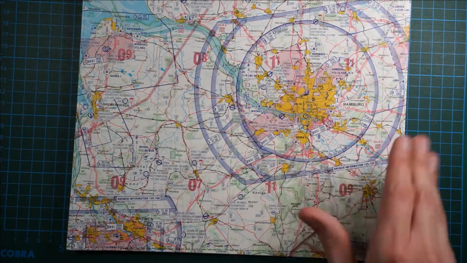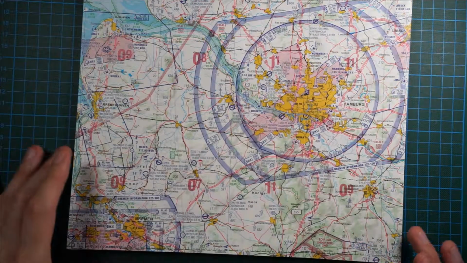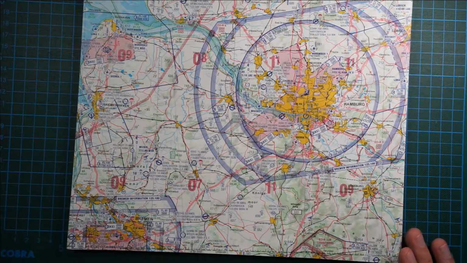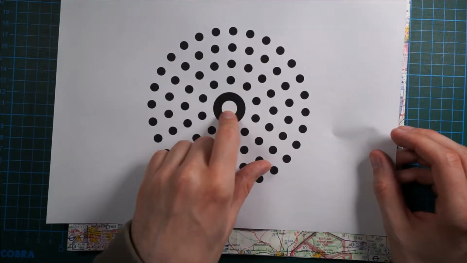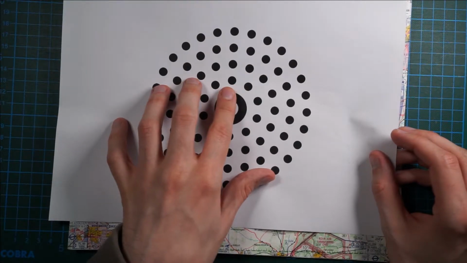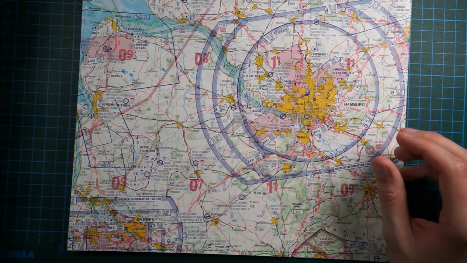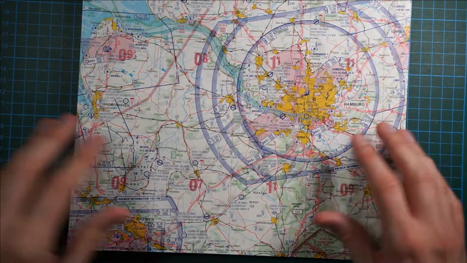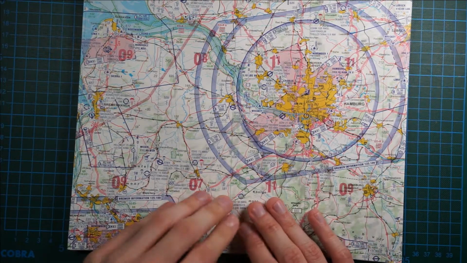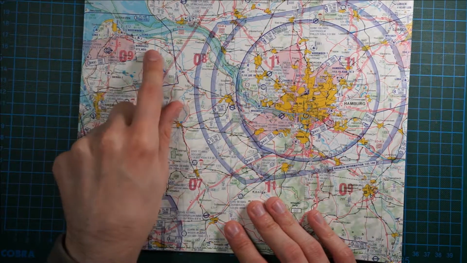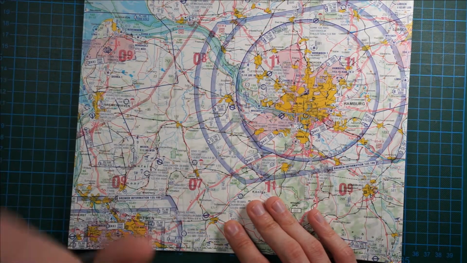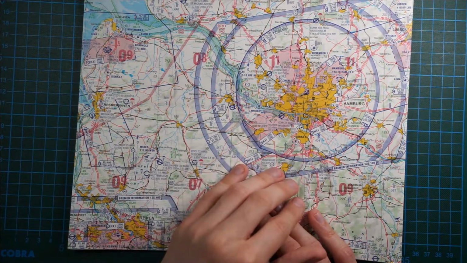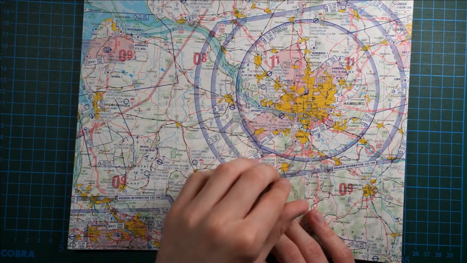So if you are looking on a map like this one of the area around Hamburg, you will find an NDB marked with the symbol, a circle with circles of dots around it. And at least in Germany, maybe in different regions it's a bit different, you will always find an NDB close to an airport and aligned with the runway, so that you can use an NDB for approach as well. And this brings me to the first point.